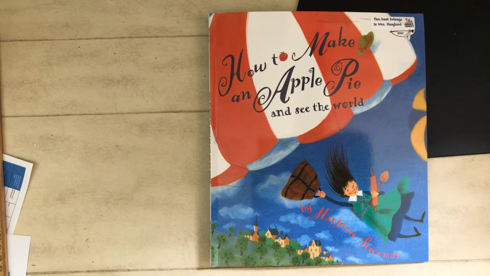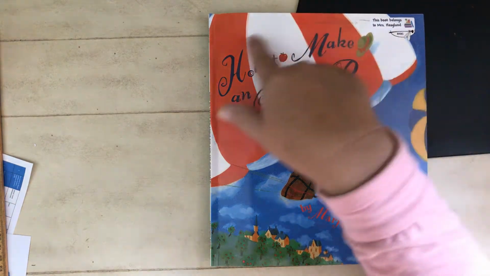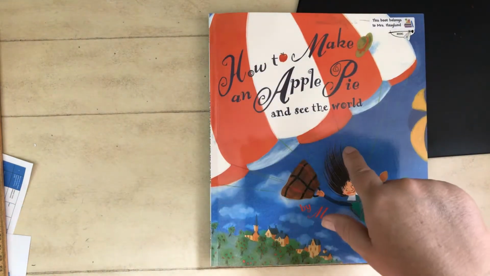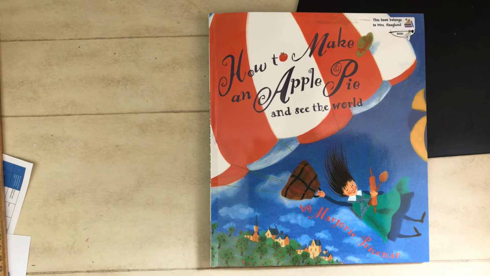Before I start, to build on what you learned last week with predictions, I want you to remember that a lot of times good readers will use picture clues to help predict what a book is going to be about before they read it. They look at pictures and think to themselves, I predict the story is going to be about this. They also sometimes use the title as a clue about what the story is going to be about. And it's called How to Make an Apple Pie and See the World.